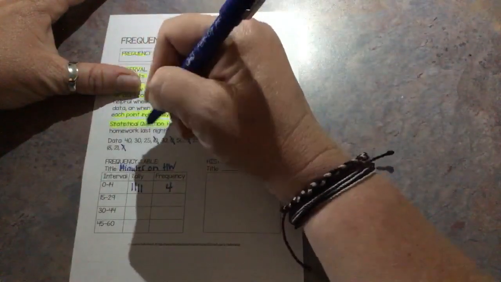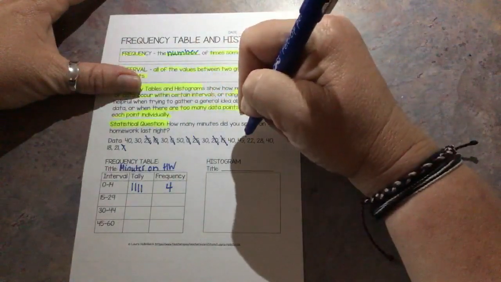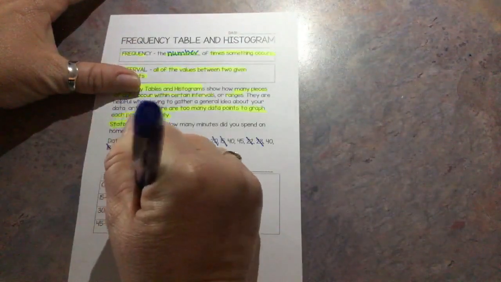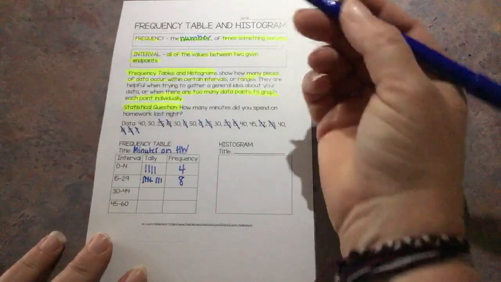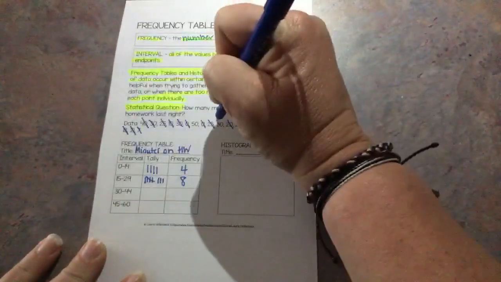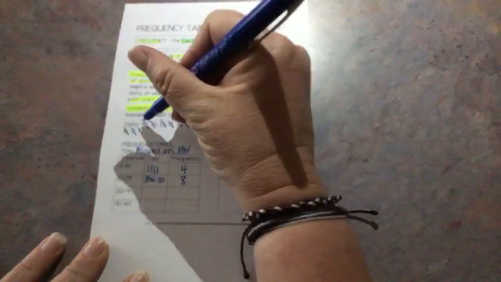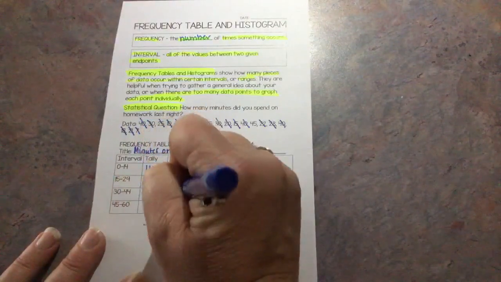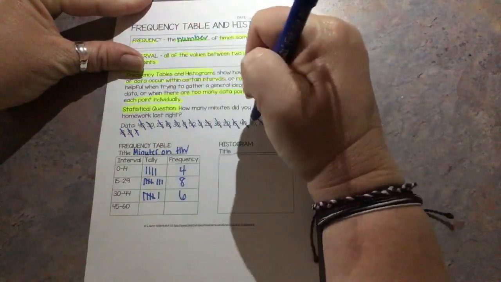So we're going to go through the next one. And that time I came up with 8. So I'm going to do 8 tallies, and I'm going to do frequency of 8. All right, 30 to 44. I have 6. Let me check again. 1, 2, 3, 4, 5, 6. Okay. And the last one is 45. I have 1, 2.